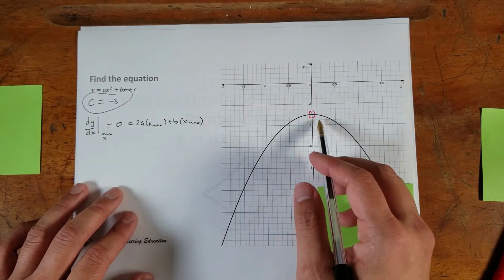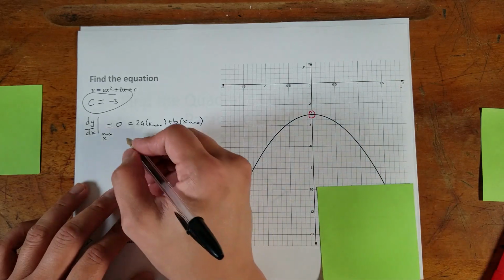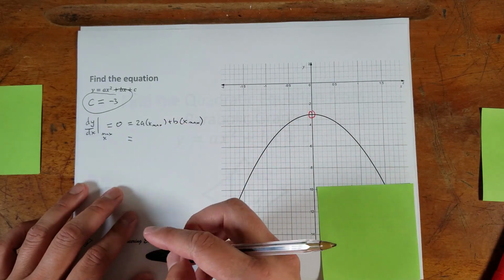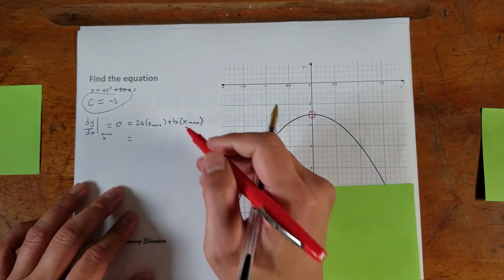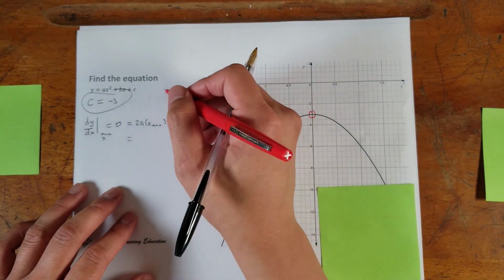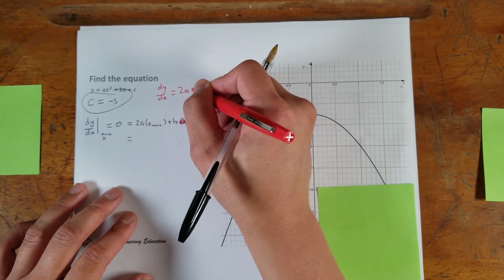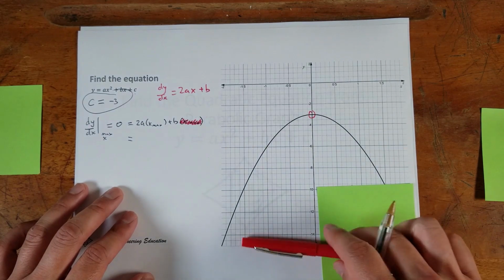Well, that's just 0, right? Because it's along this y-axis. Oh, okay, sorry, I was trying to figure out what I did wrong here. So dy/dx is 2ax plus b. I added the x term here, which is incorrect.